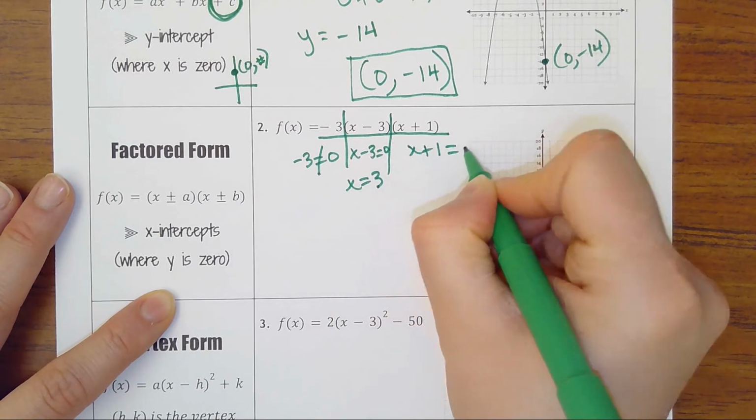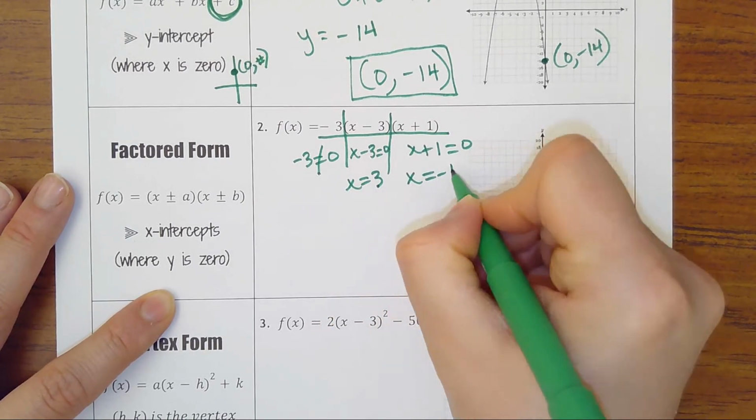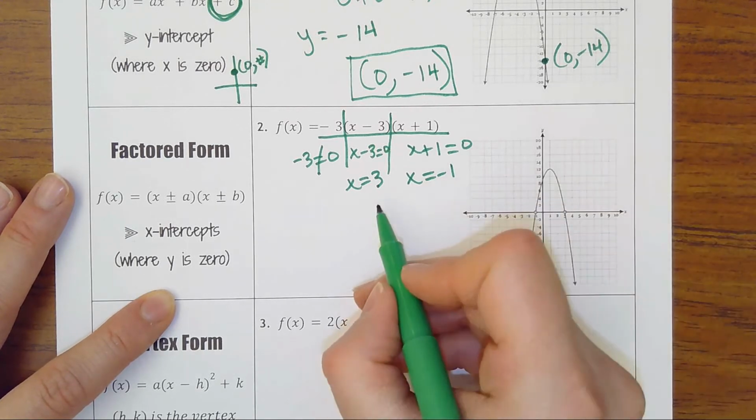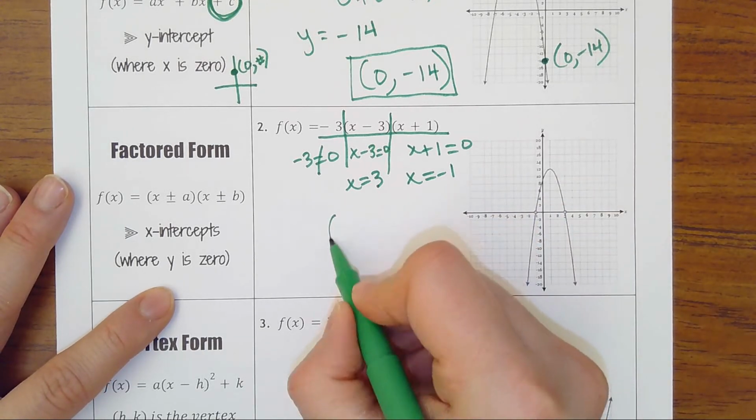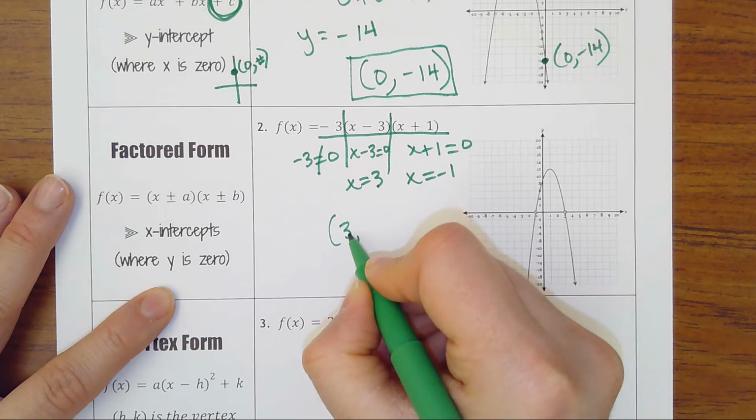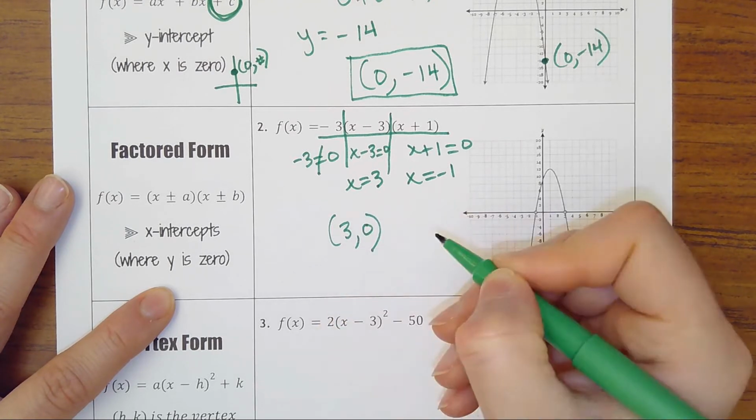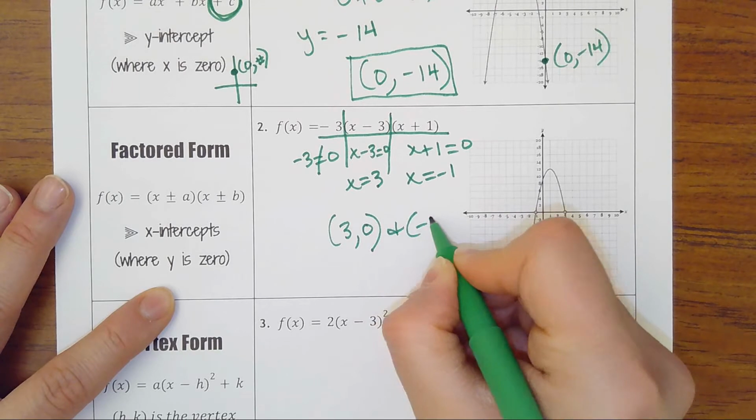X plus 1 equals 0. Subtract 1 on each side. X equals negative 1 is an answer. And so that's what you would have as the roots. They may have you have them as ordered pairs. I don't remember. So it'd be 3, comma 0 and negative 1, comma 0.